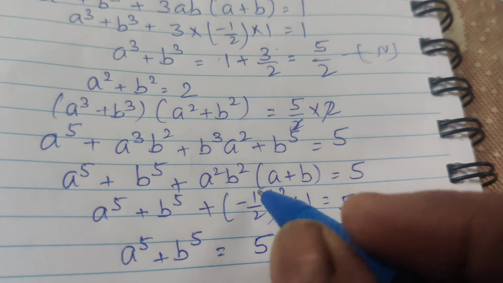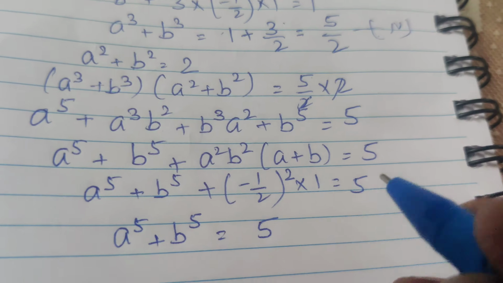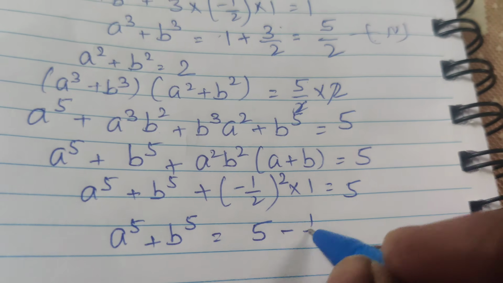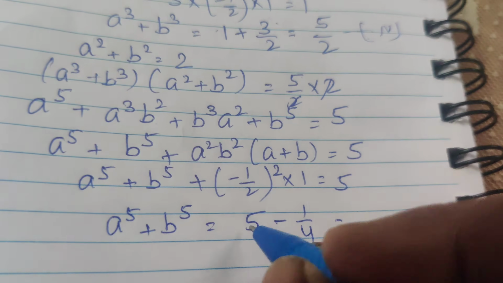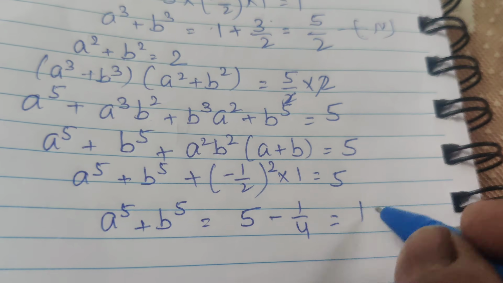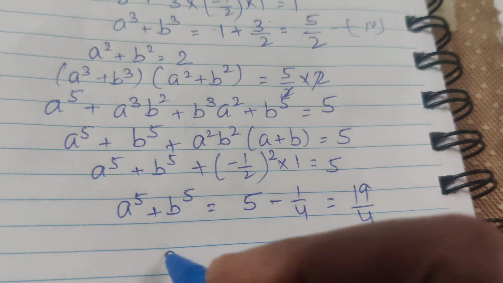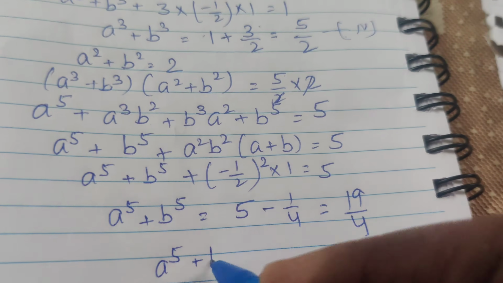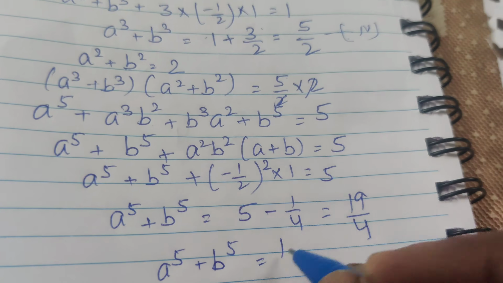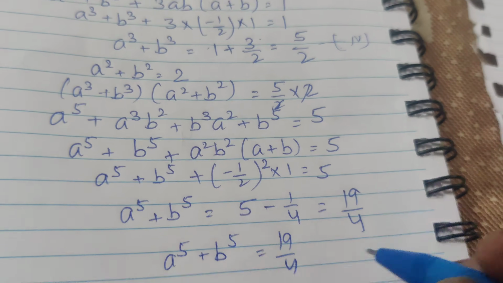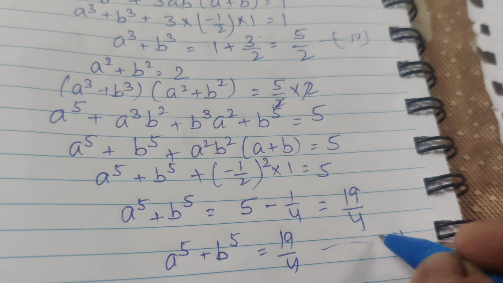Again, a^5 + b^5 = 5. See, (−1/2)² is 1/4. Now subtract 1/4: 5 × 4 = 20, minus 1, it is equal to 19/4. So we get the value of a^5 + b^5 = 19/4. This is equation number 5.